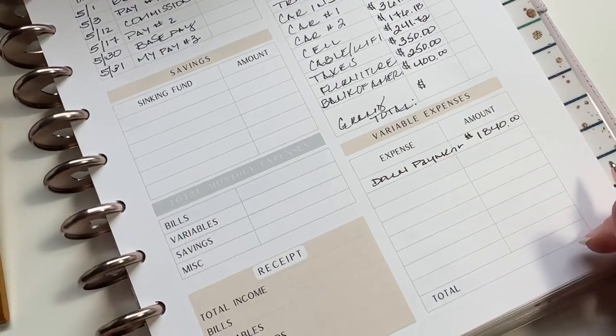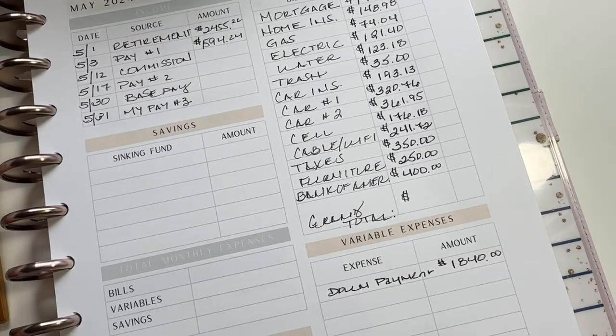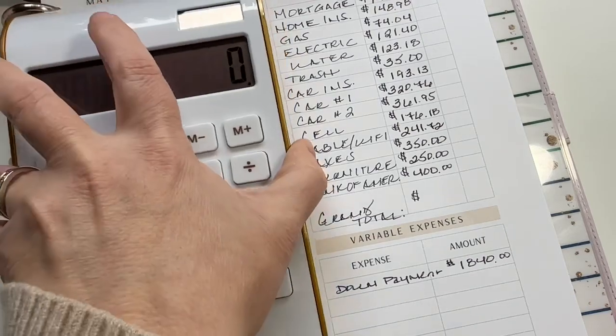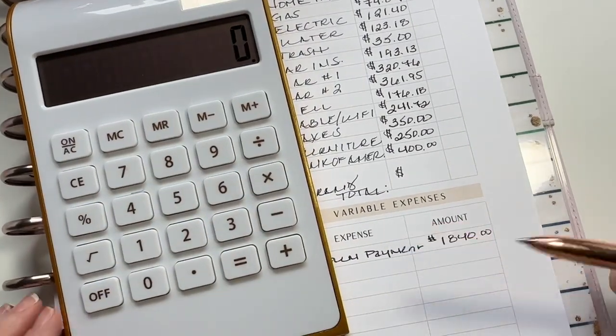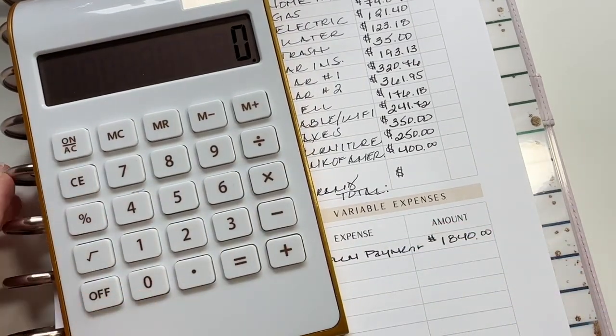All right, so let's add these up so we can get a total for our fixed expenses. I know I said this is variable, but I'm still rolling it in because we paid it a month in advance.